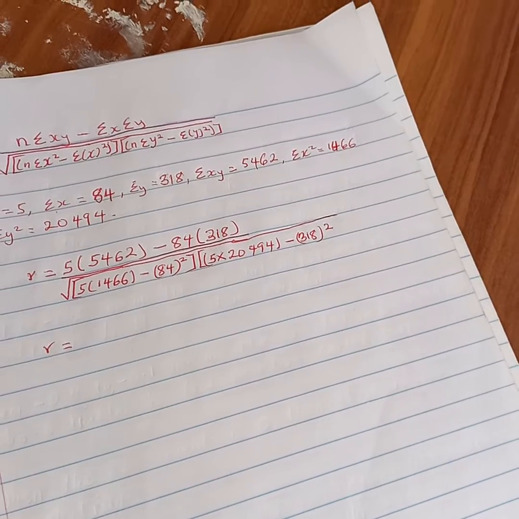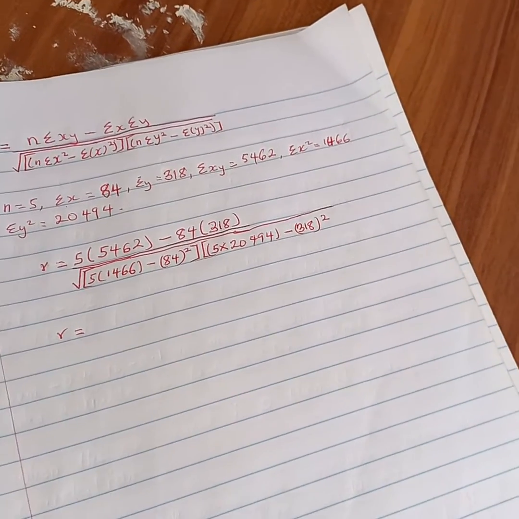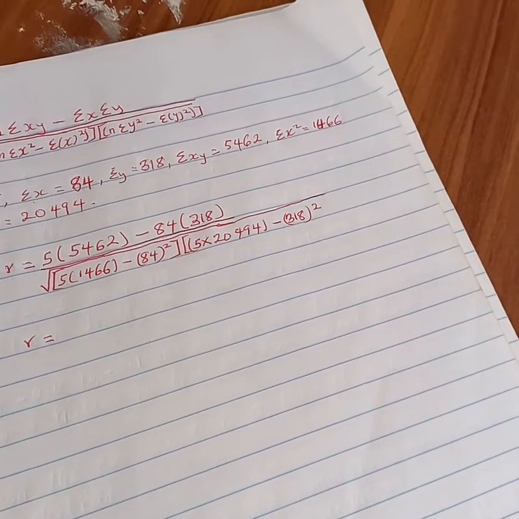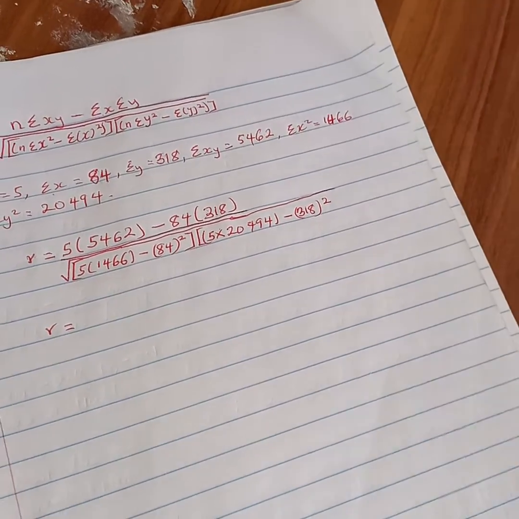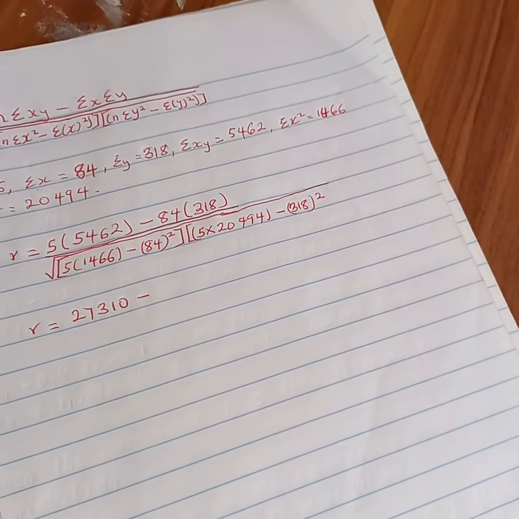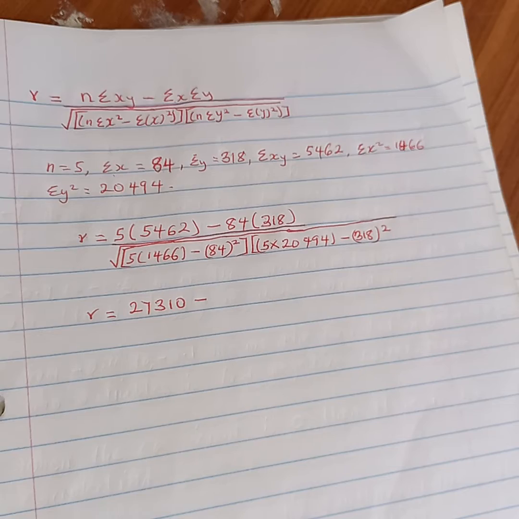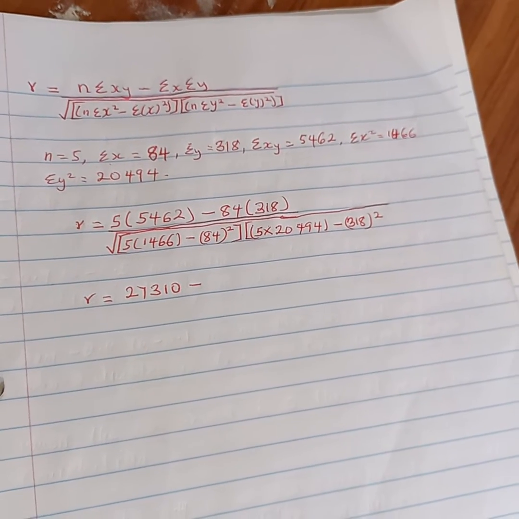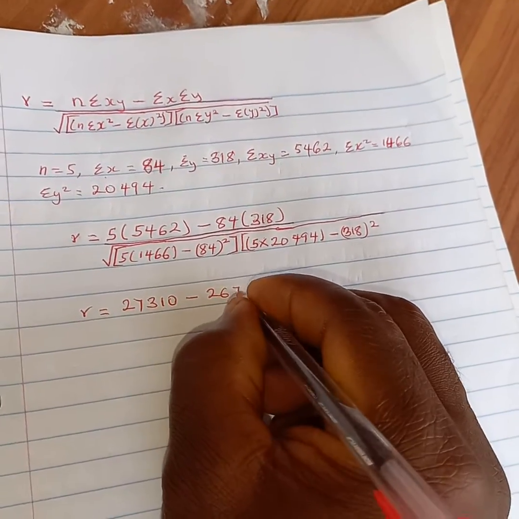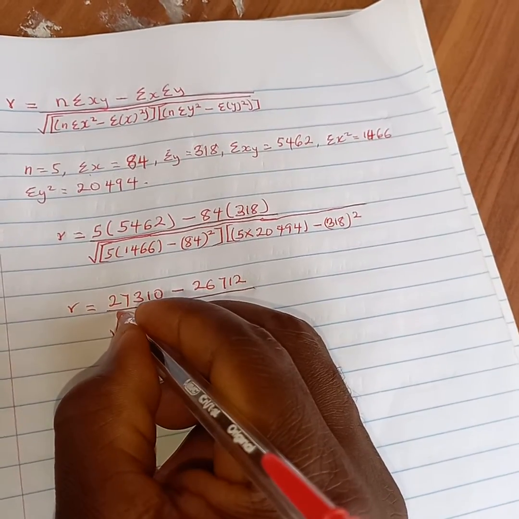Let's use our calculator here. 5 times the number 5462 is giving us 27,310. 27,310 minus 84 times 318. It is 26,712, all over the square root.